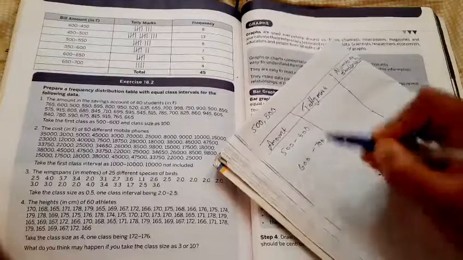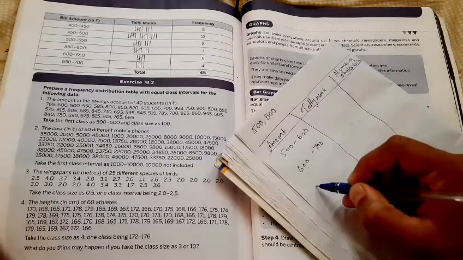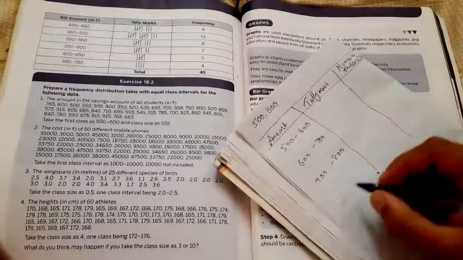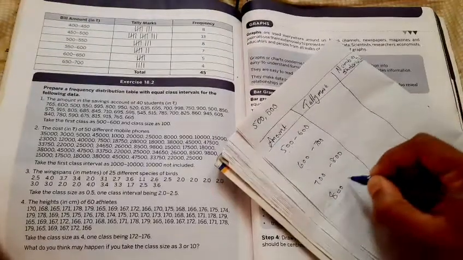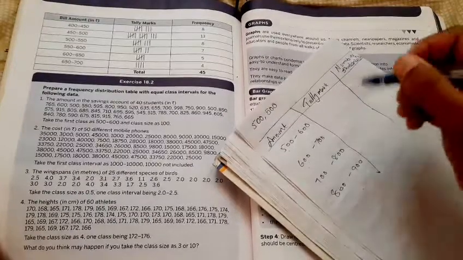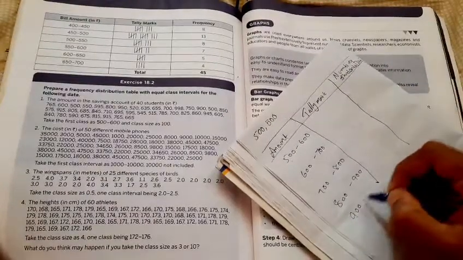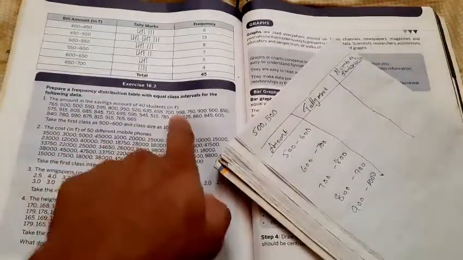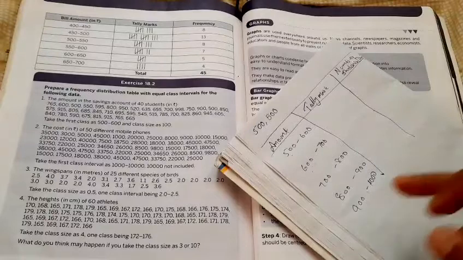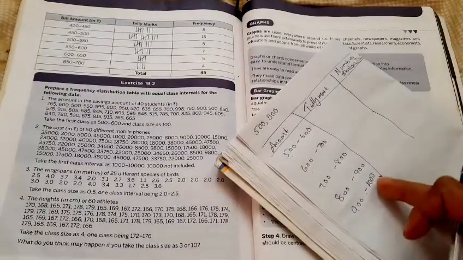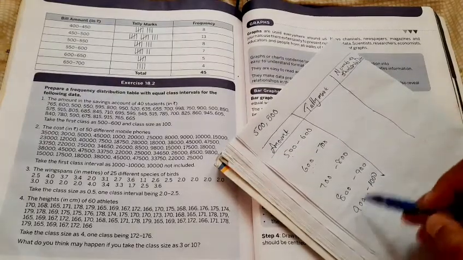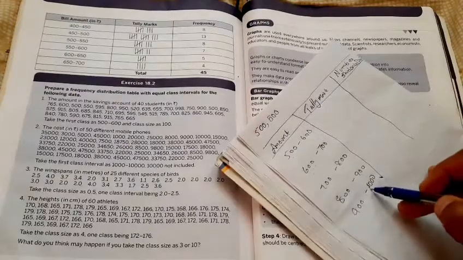Clear? 500 to 600, 600 to 700, next class is 700 to 800, next one is 800 to 900, and the last one is 900 to 1000. We know the highest number is 998, so we can finish here because there are no numbers more than 998. So 998 also we can include in this class.